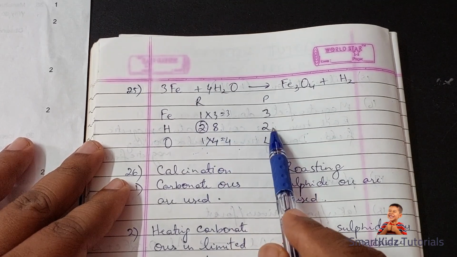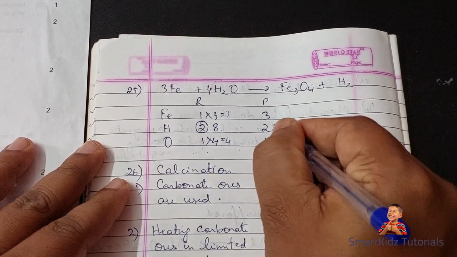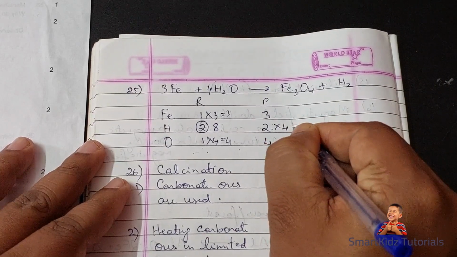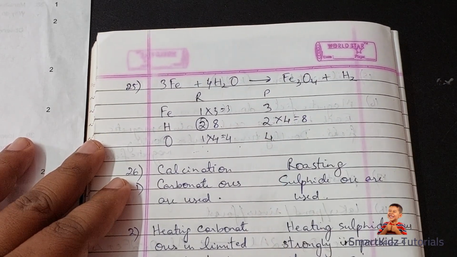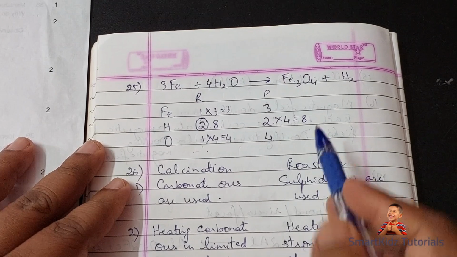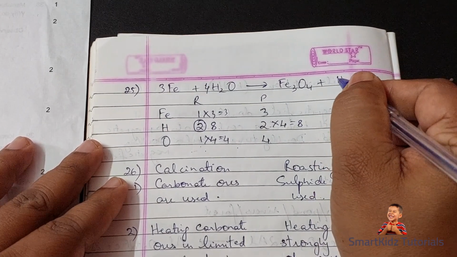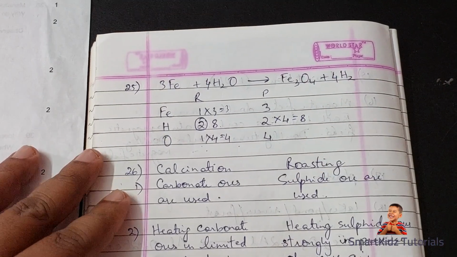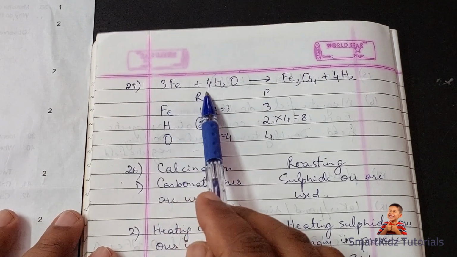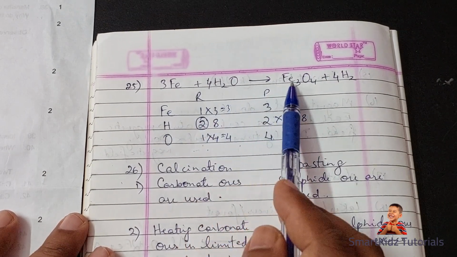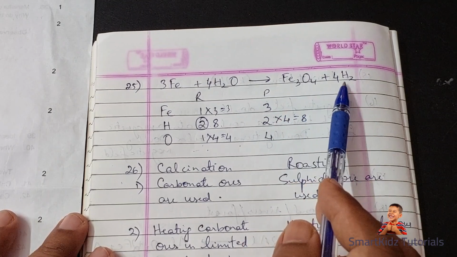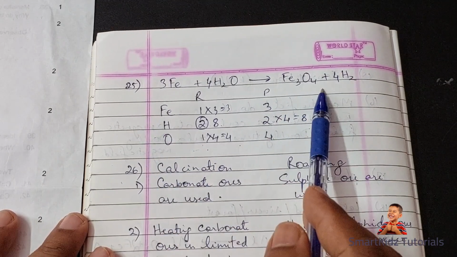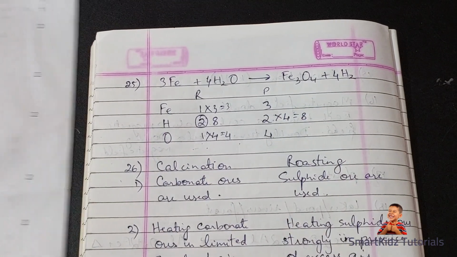We need 8 on this side, so we multiply this by 4 to get 8. Which means we put a 4 in front of H2. And now it is balanced. So 3Fe plus 4H2O gives us Fe3O4 plus 4H2. That's done.